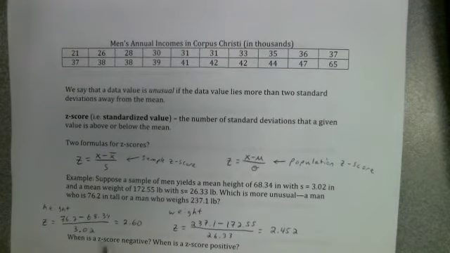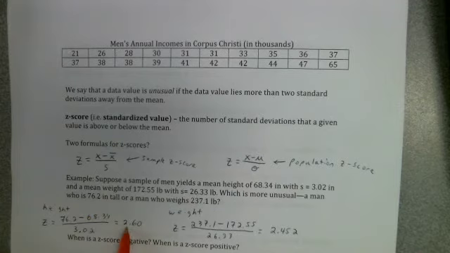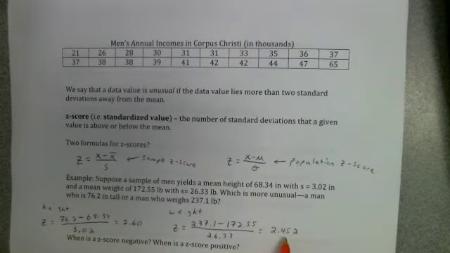So we see that a man who is 76.2 inches tall is 2.6 standard deviations above the mean. A man who weighs 237 pounds is 2.45 standard deviations above the mean.